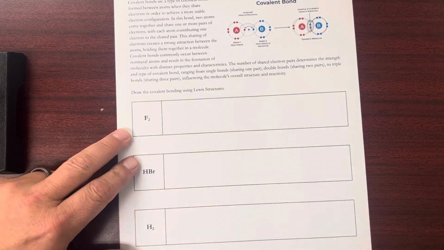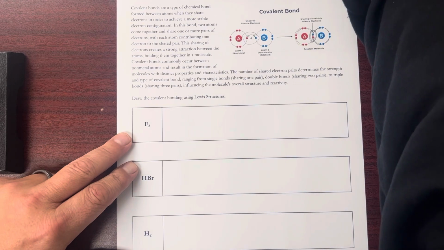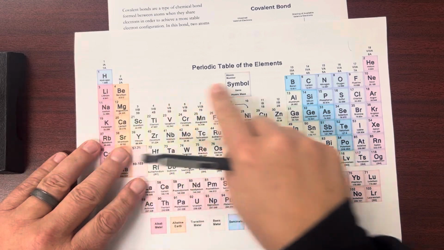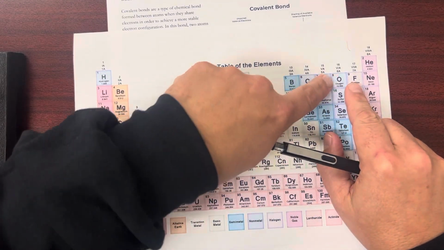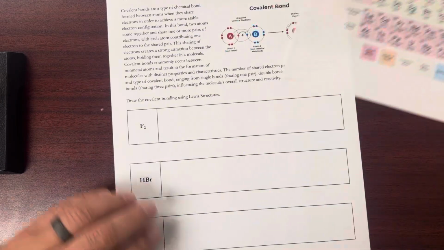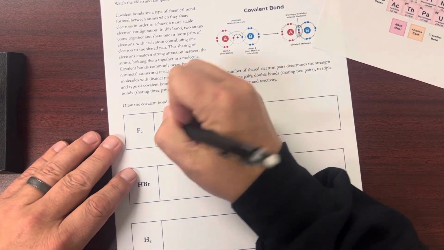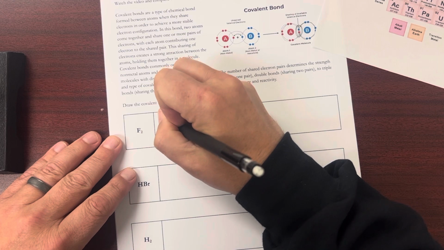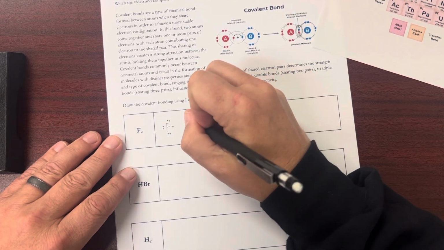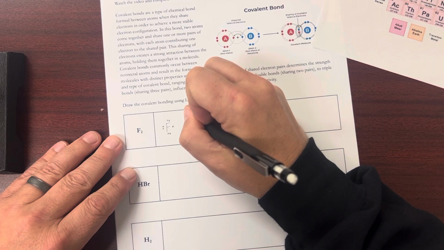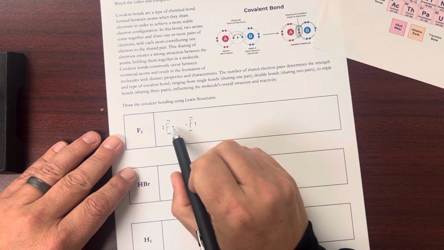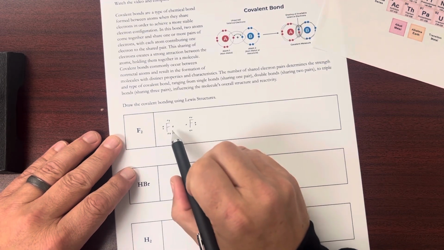We've got F2, so that's 2 fluorines that are going to be attached together. So the first orbital of fluorine is full. The second orbital has 1, 2, 3, 4, 5, 6, 7 electrons. So let's draw this out. And I've got 2 of them, so I'm going to draw 2 of them out. Here are my 7 electrons for fluorine. Let's draw another one. Now you'll notice I'm putting the lone electron on a different side, and that's okay, because I want to show you what's going to happen here.